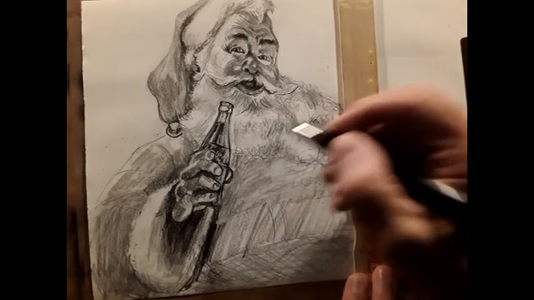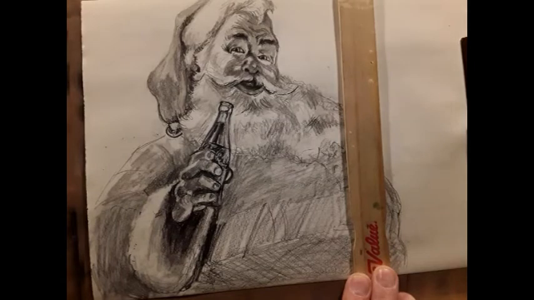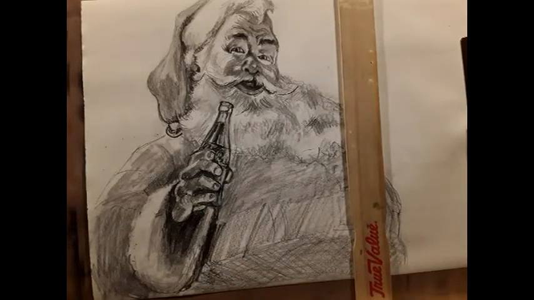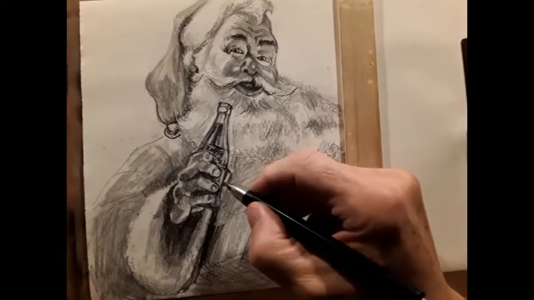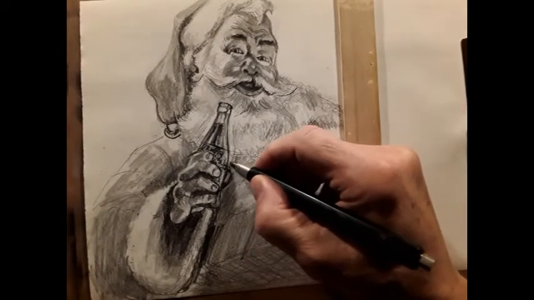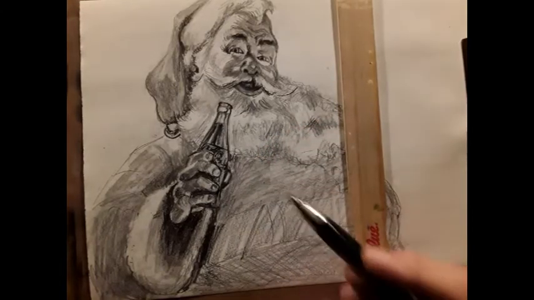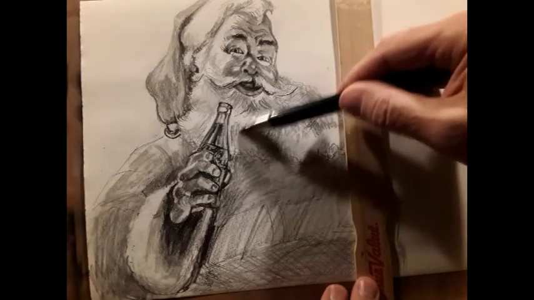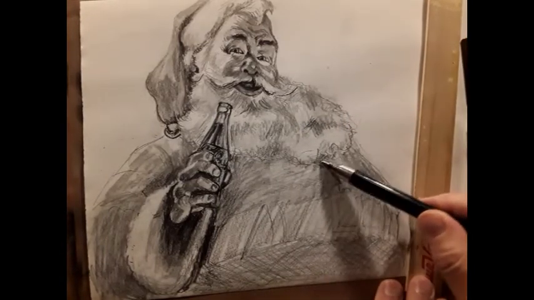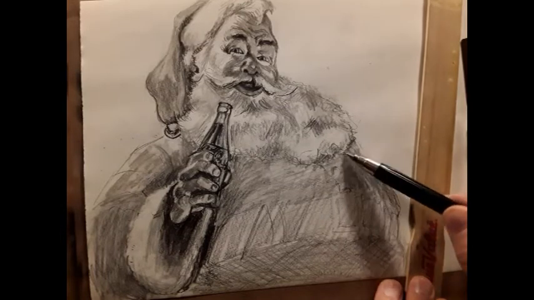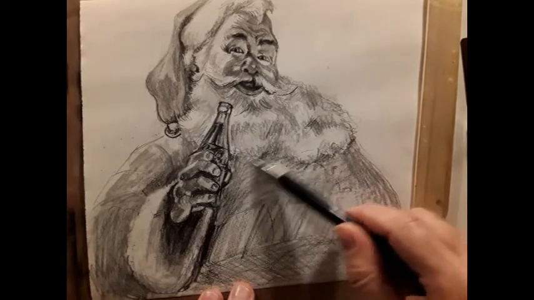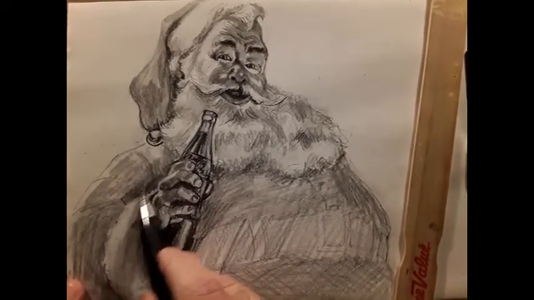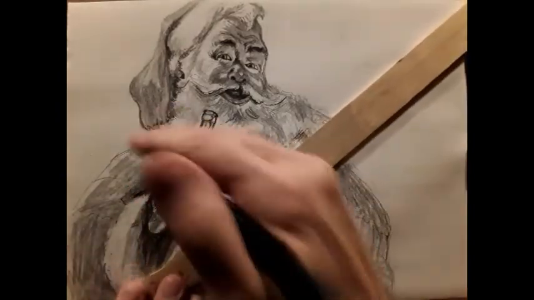That thumb again. Oops. Very dark shading down here.